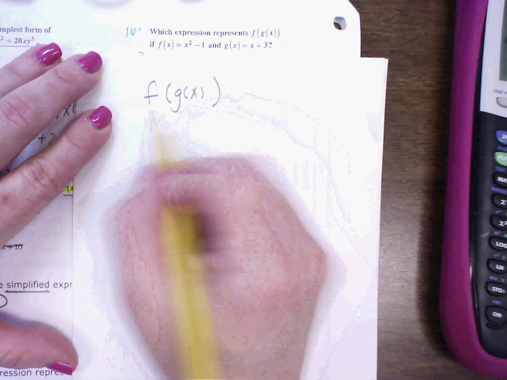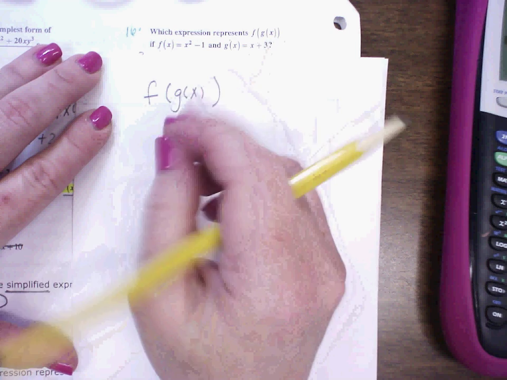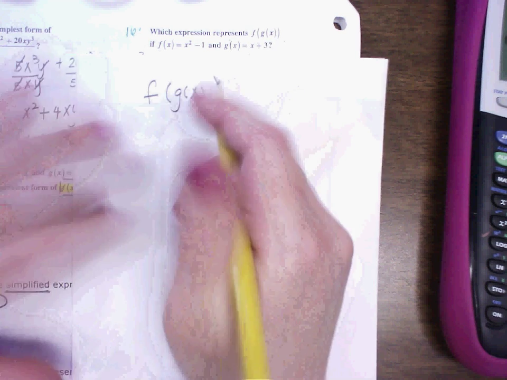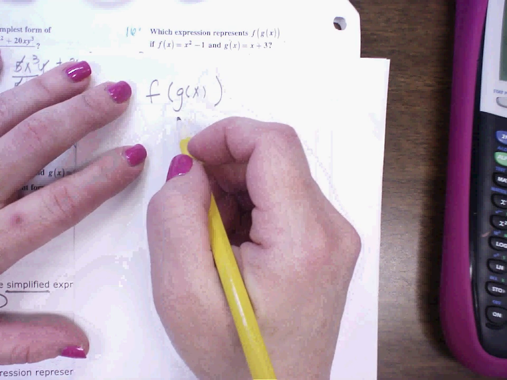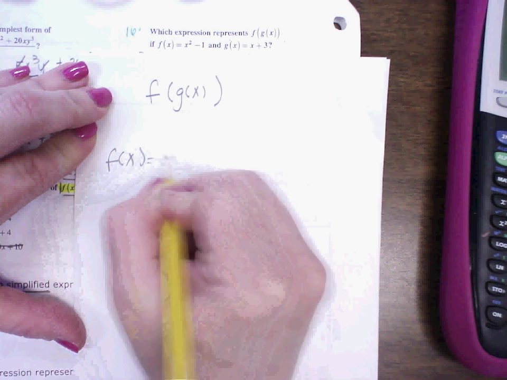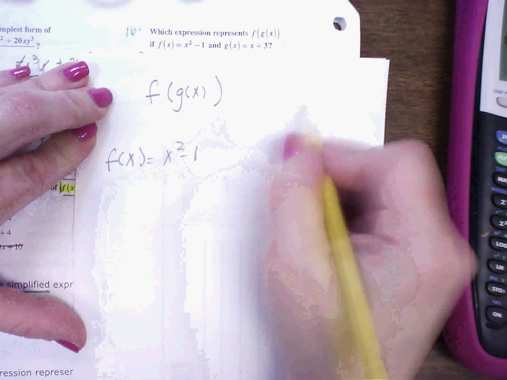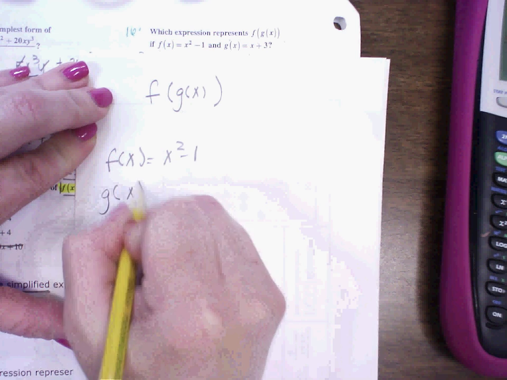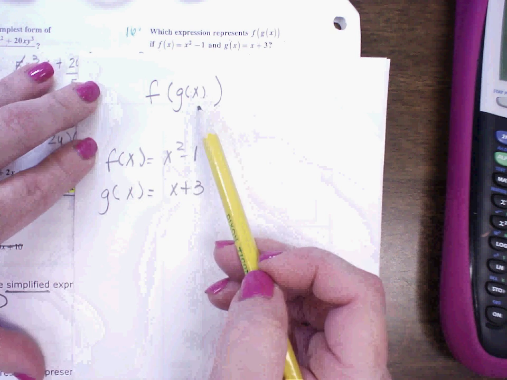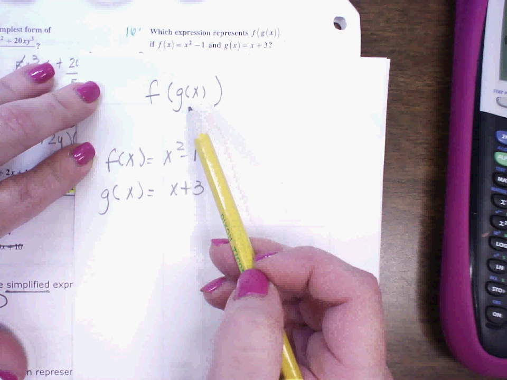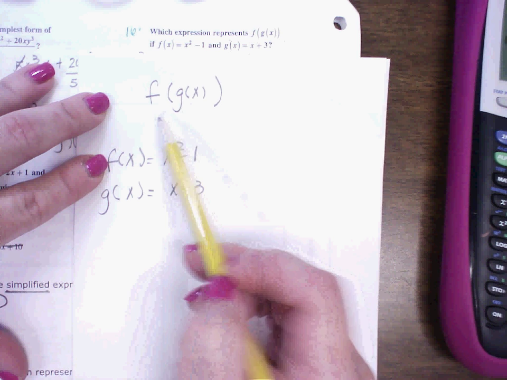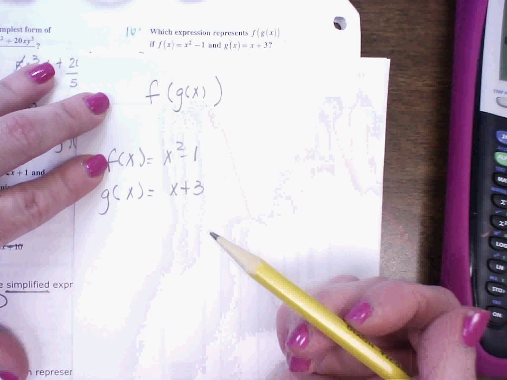What am I supposed to do with this? What is that telling me to do? F of g of x.